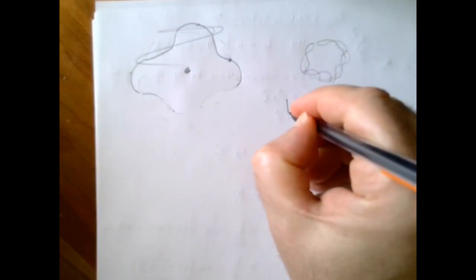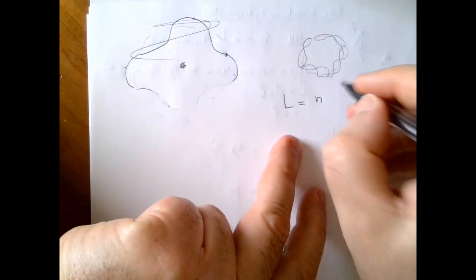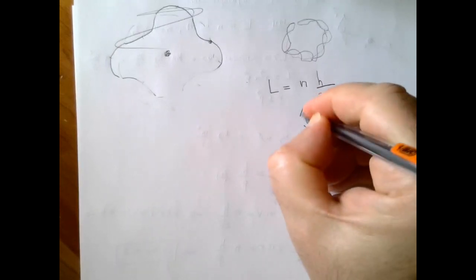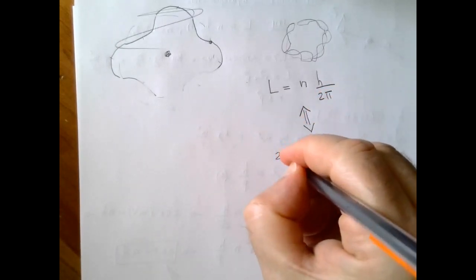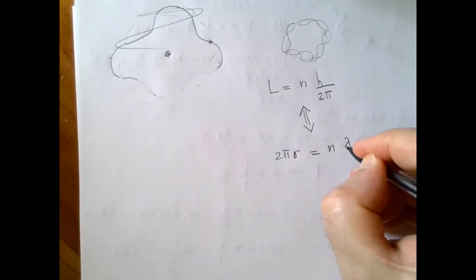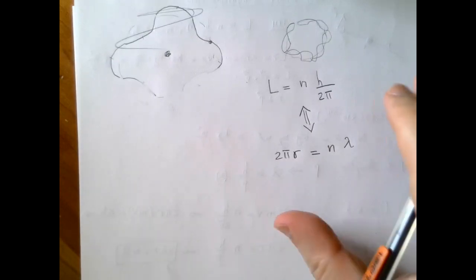So the important thing here for the Bohr model is that Bohr's postulate that the angular momentum is an integer multiple of h bar, h over 2 pi, is equivalent to him saying that the circumference of the trajectory of the electron must be an integer number of wavelengths, the wavelength being precisely the wavelength of the de Broglie wave.